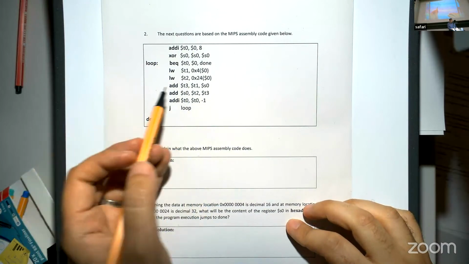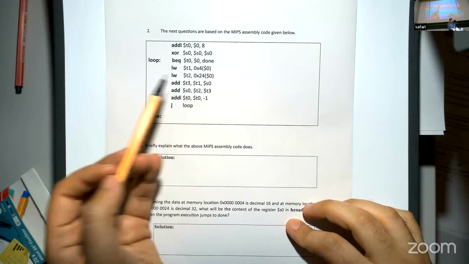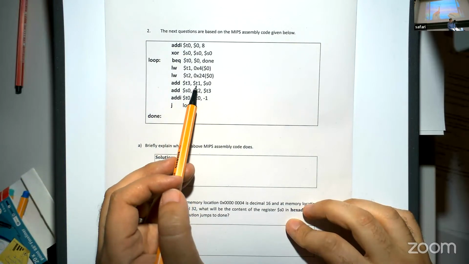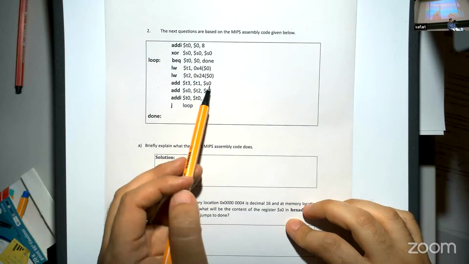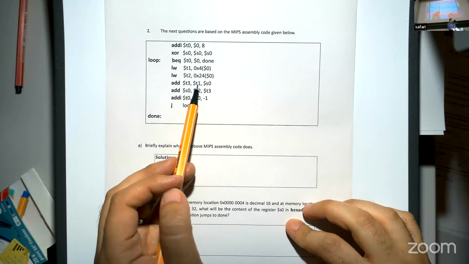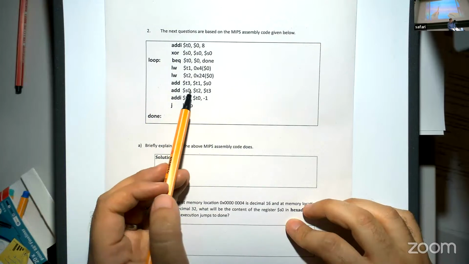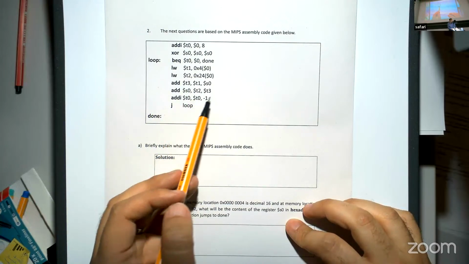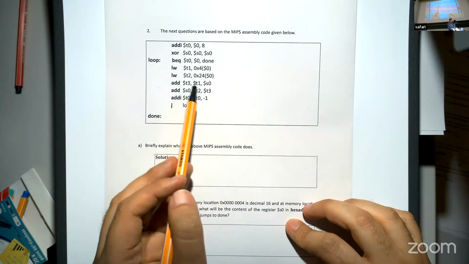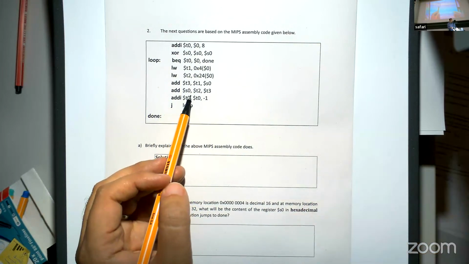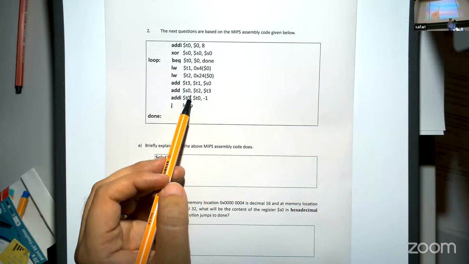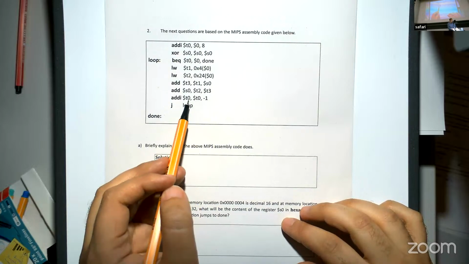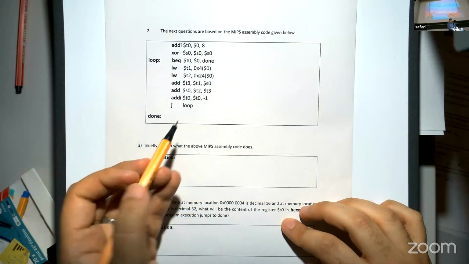And then essentially, we are adding T1 and T2. The first addition is T1 and S0, which, since S0 is actually 0, is going to be T1 to T3. And then we add T2 and T3 to S0. So after the first iteration, S0 is going to have T1 plus T2. And then we minus T0, and then we jump.